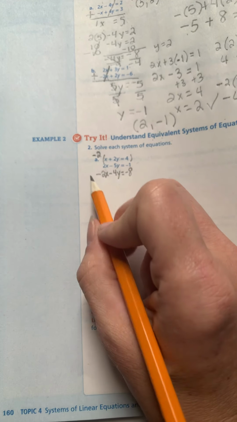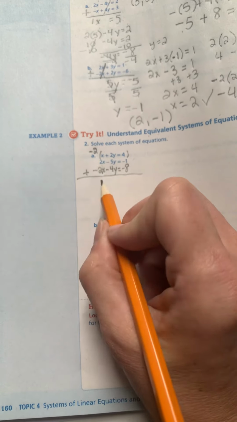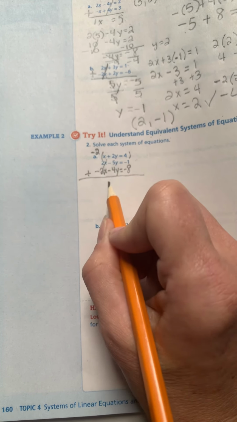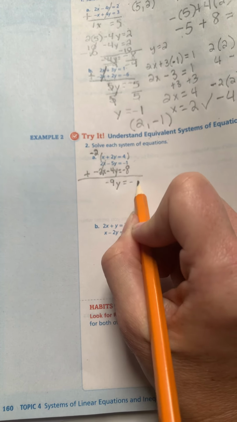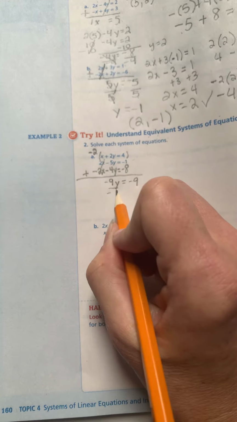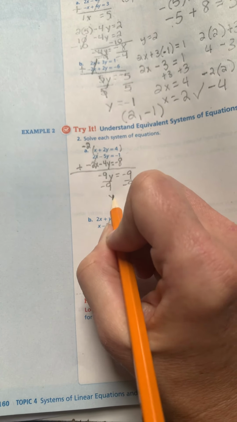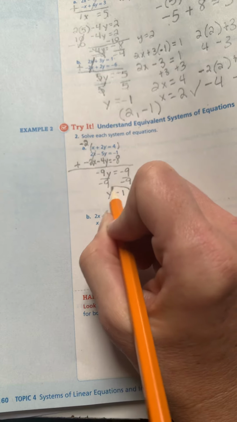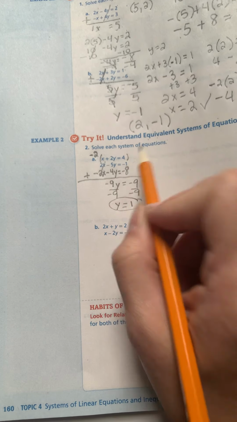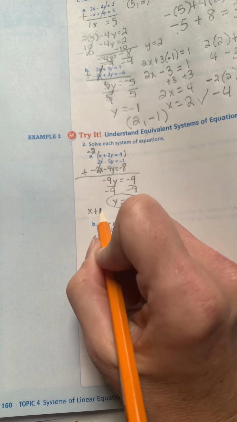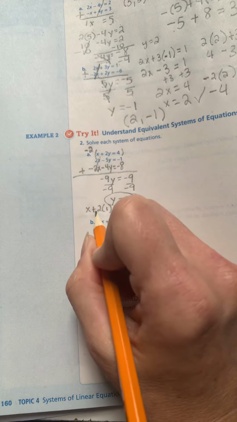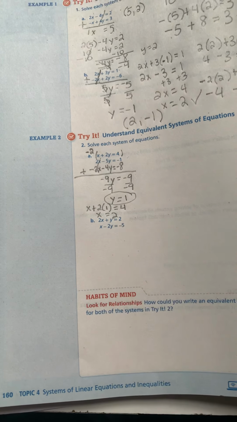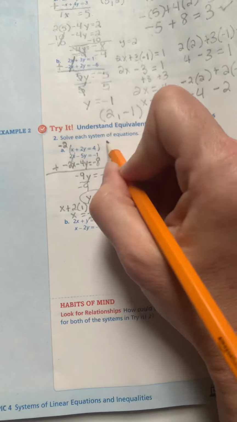All right, so now I can add these two equations together, and these cancel. These give me negative 9y, and this gives me negative 9. So if I divide by negative 9 on both sides, I get y equals 1. And then I can come back to either equation and plug in 1. And so x equals 2. So my solution is 2, 1.